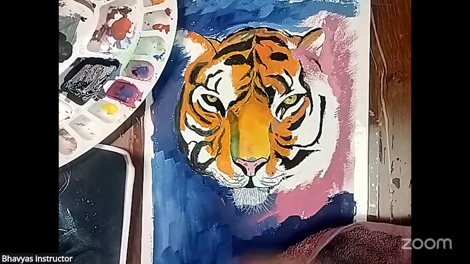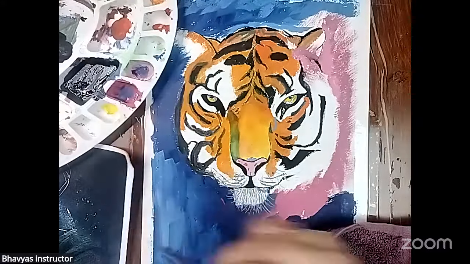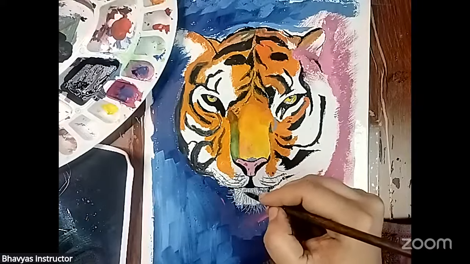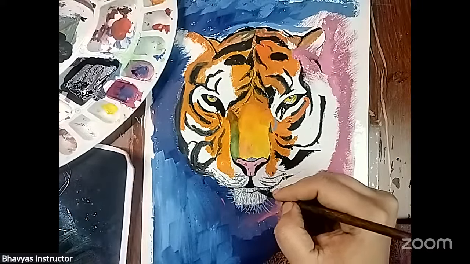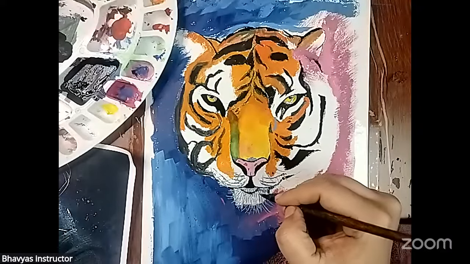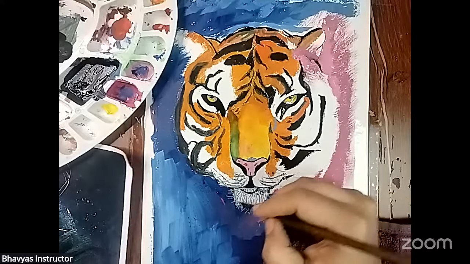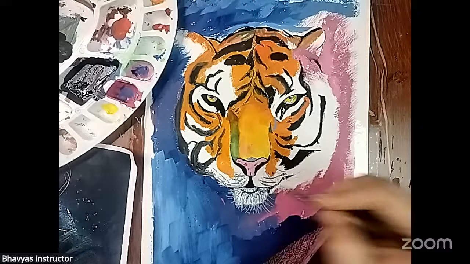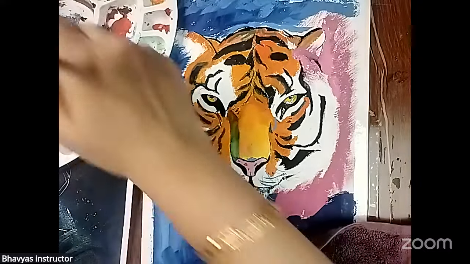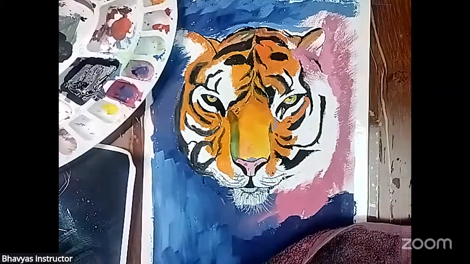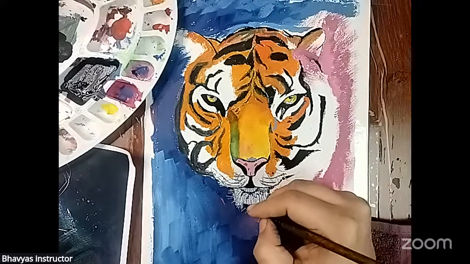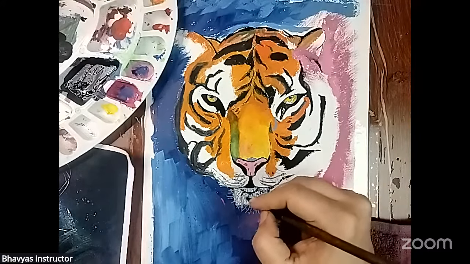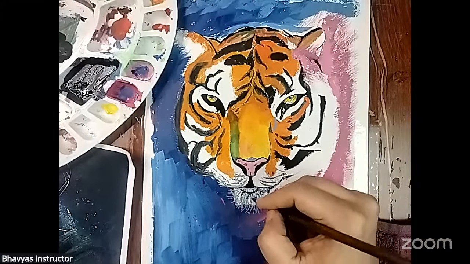Okay. Now just with a darker value, make little dots. Okay. And same thing, repeat it so that white space should not be visible.